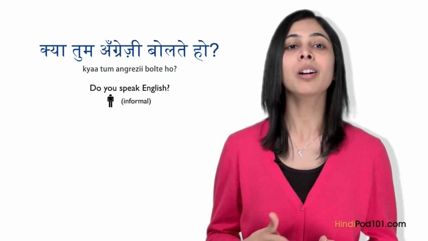We are now going to make this sentence informal. First, we need to use the informal version of you, which is tum. If we change the word for you, we will also change the sentence ending particle to ho. Everything else stays the same. When speaking to younger people, it's acceptable to use the informal form. In which case, you will say, क्या तुम अंग्रेजी बोलते हो? to ask a young man or a boy. Or क्या तुम अंग्रेजी बोलती हो? To ask a young woman or a girl.